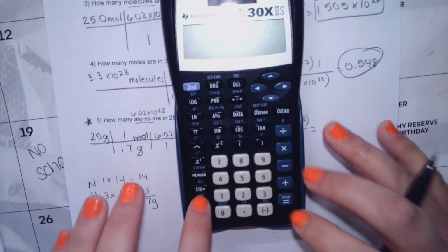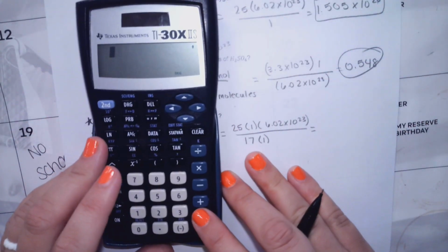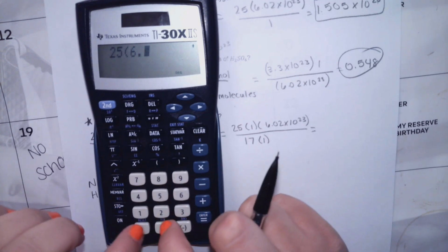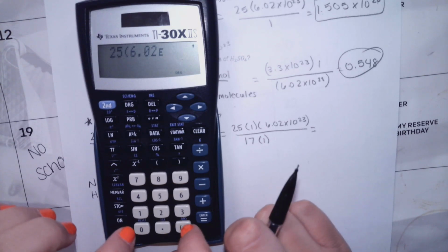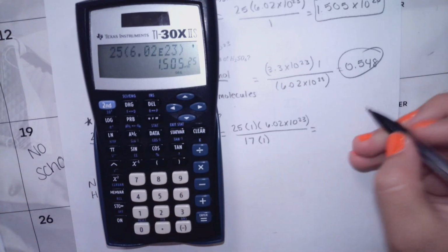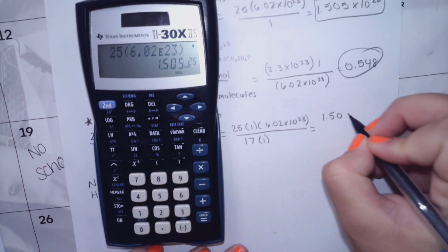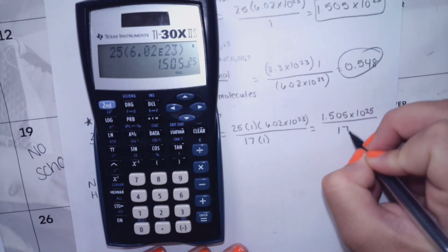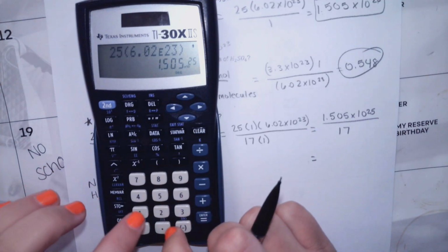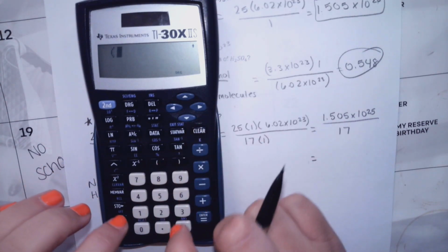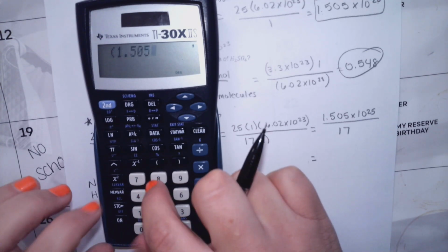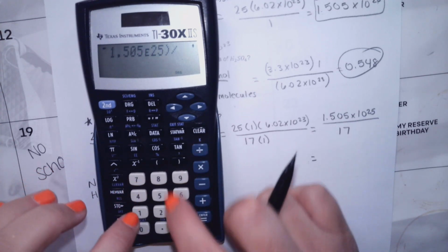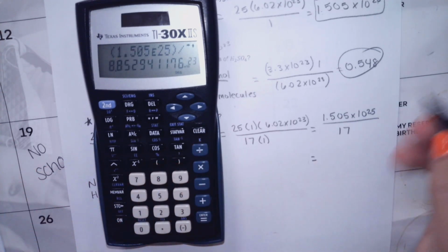Which I might have to do in my calculator in more than one step. So I got 25 times 1 is 25, times 6.02 times 10 to the 23rd is 1.505 times 10 to the 25th, all over 17. So I forgot my parentheses. 1.505 times 10 to the 25th divided by 17. Woo!